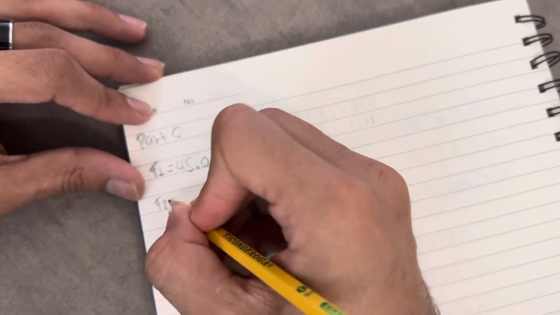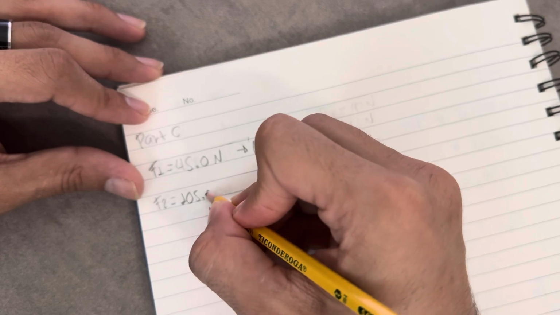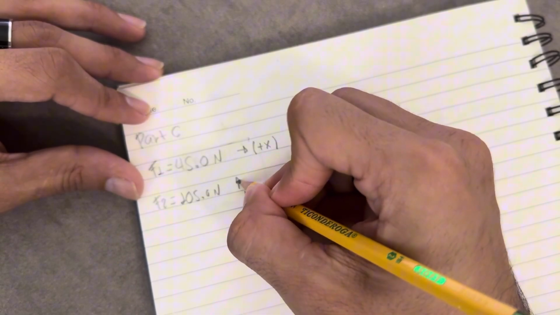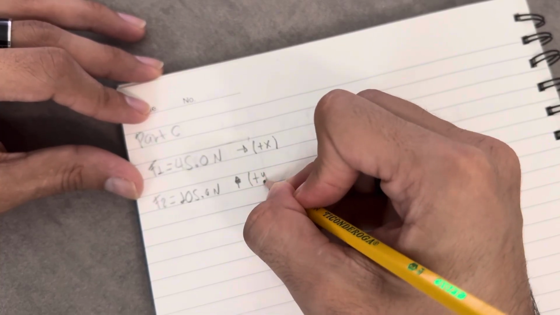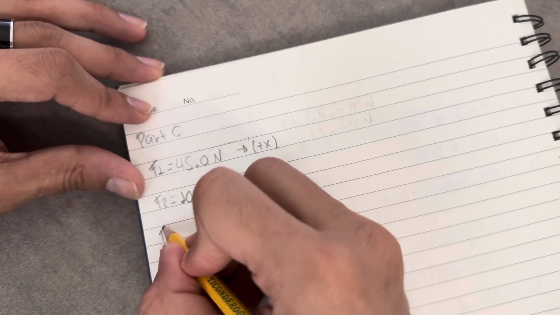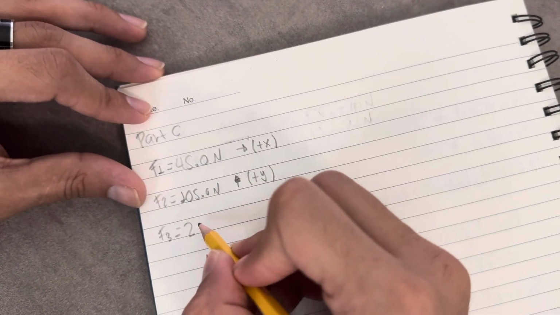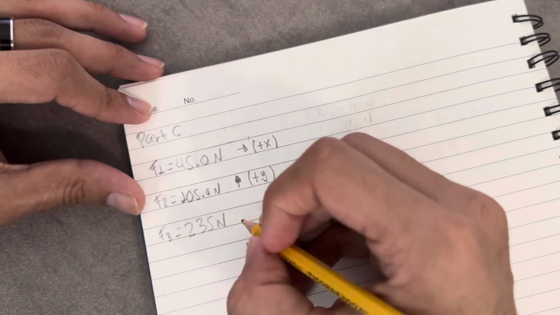F2 is equal to 105 newtons going up because the force is being applied on the positive y-axis. And F3 is equal to 235 newtons with an angle.